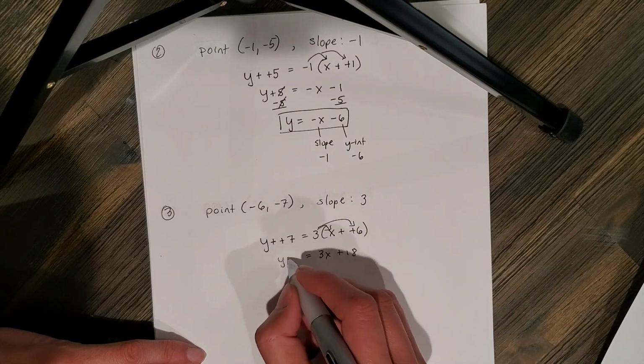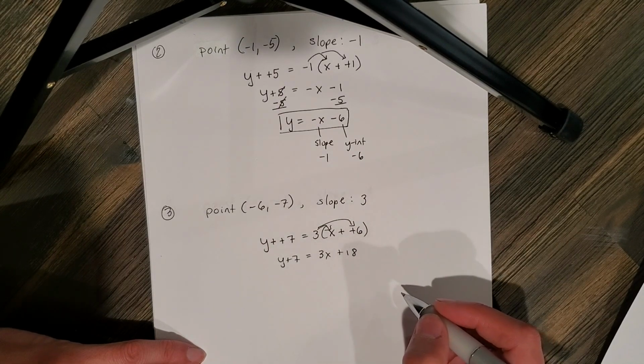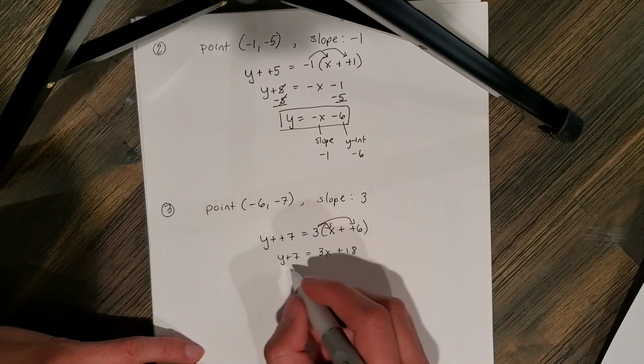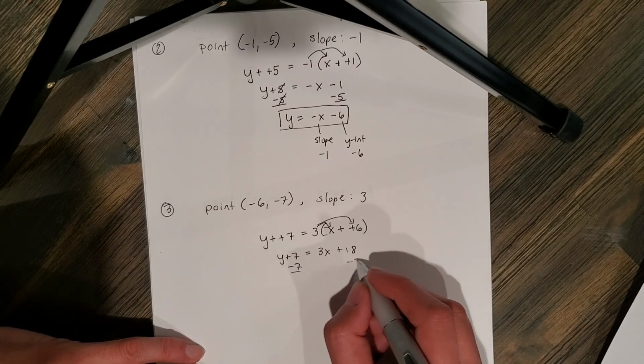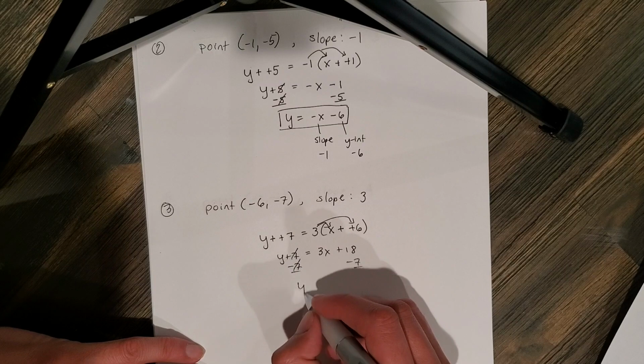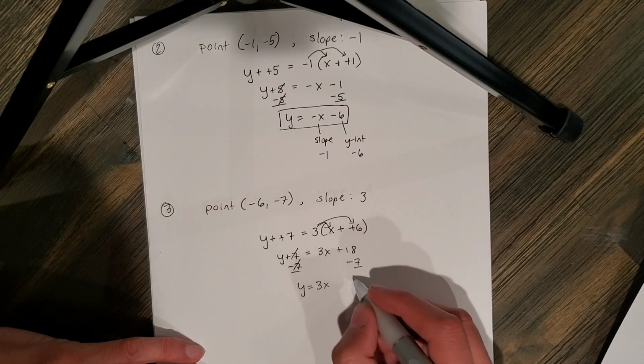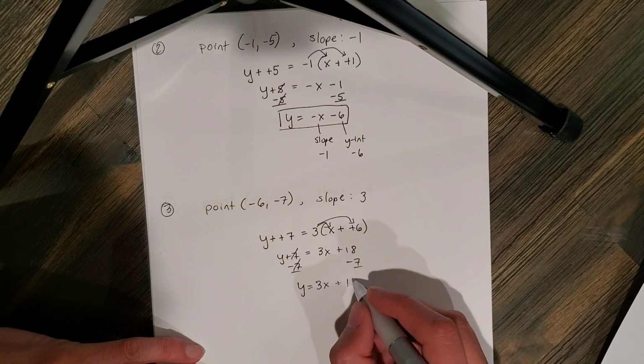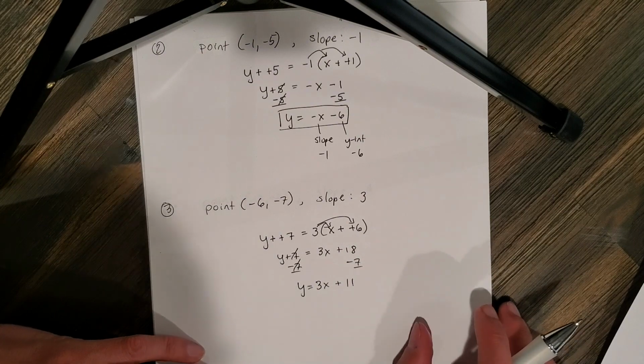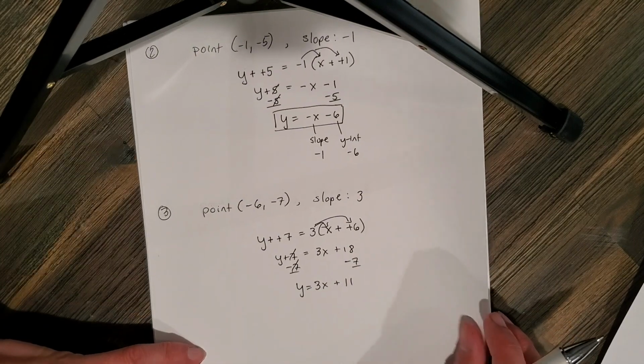And then we have y plus 7. Okay, one step and we're done. Subtract 7 on both sides. And we get y equals 3x. And then what's this going to be? It's going to be plus 11. 18 minus 7 is 11. Okay?